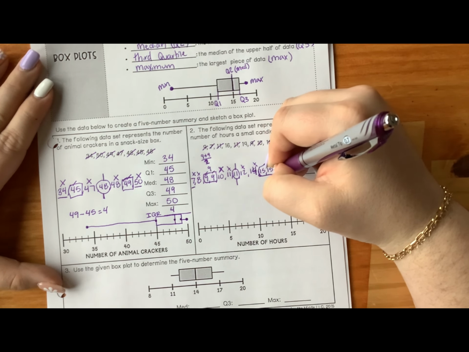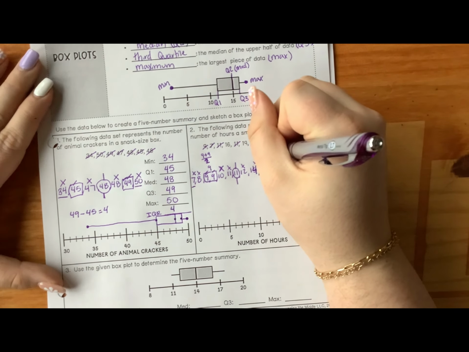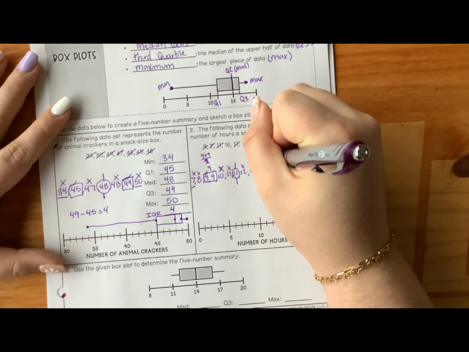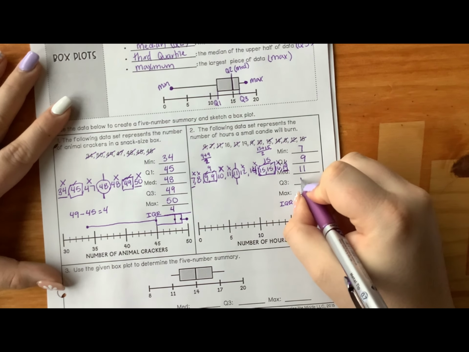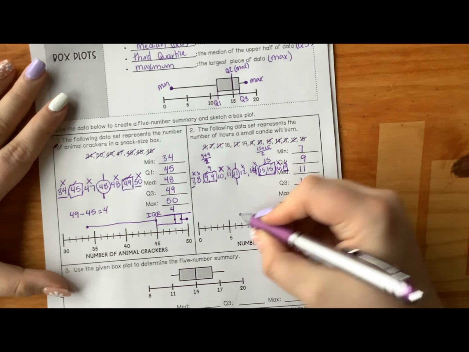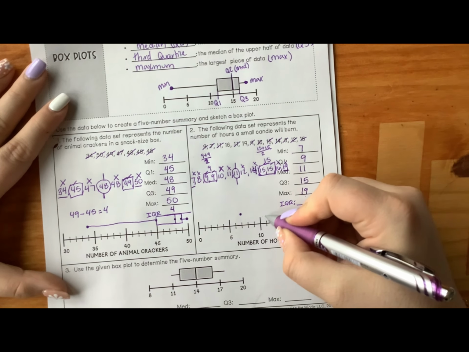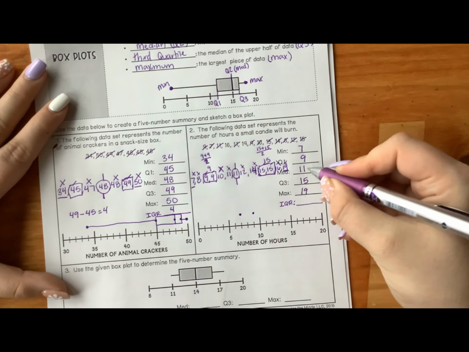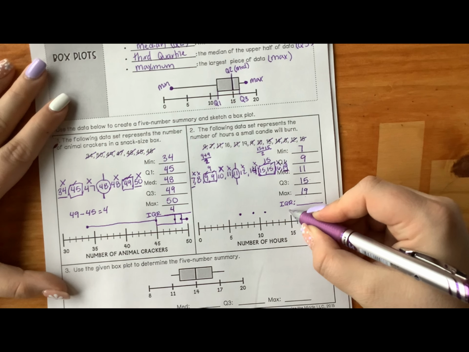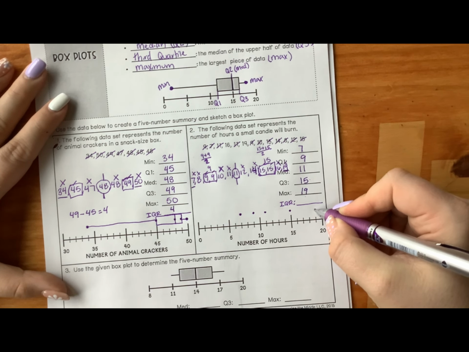Okay, then we have our next half of data. And 15 and 15 become our 2 numbers in the middle. 15 plus 15 is 30, and then we divide it by 2 is going to get us back to 15. So now we are going to place our numbers on our number line. We have 7, which is right about here. Then we go 9, which is right before 10. Then 11, right after 10. 15. And then 19, right before 20.